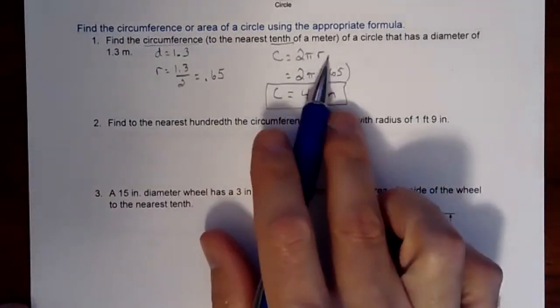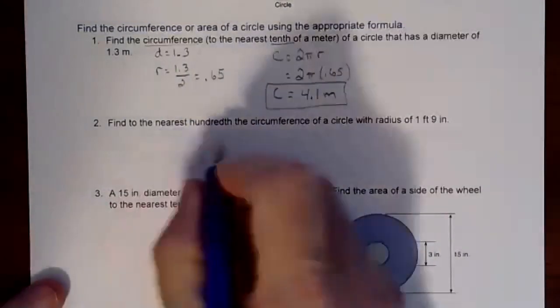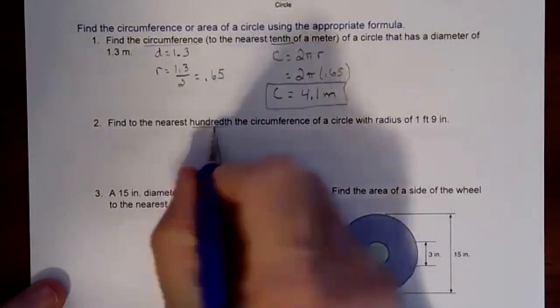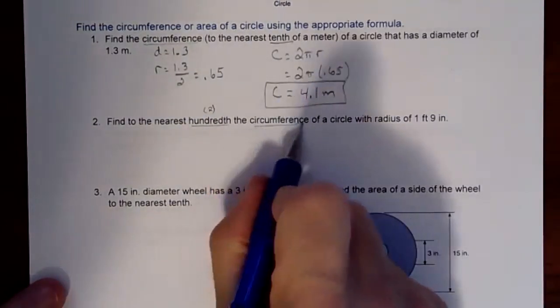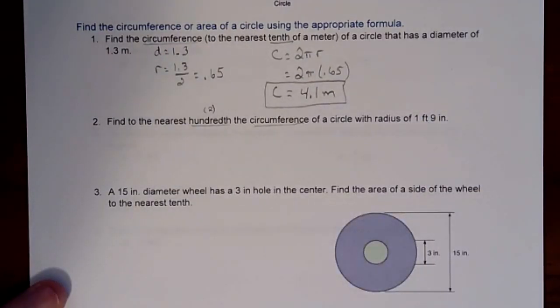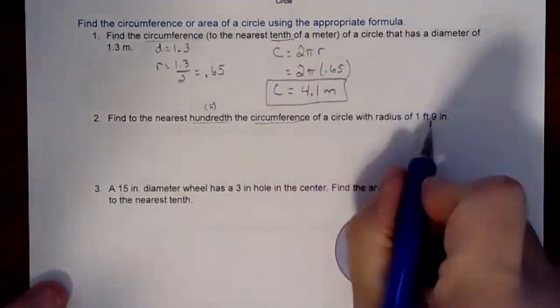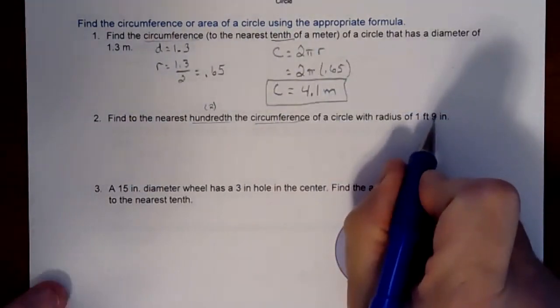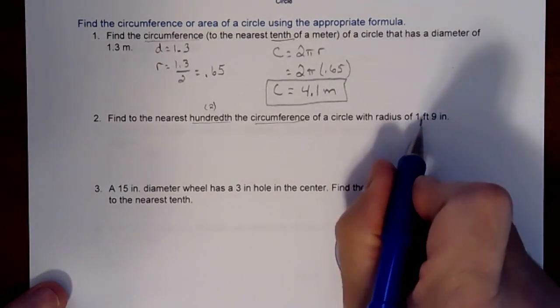So formula, just make sure you know the value, plug it in the calculator. Done. Hopefully, decently straightforward. Okay, find the nearest hundredth, so we're looking at 2 decimal places. You need to remind yourself of the circumference again, with a radius of 1 foot 9 inches. I'm going to have to convert it into feet. 9 inches is going to be some decimal of a foot, so let's make everything into feet, the bigger measurement.